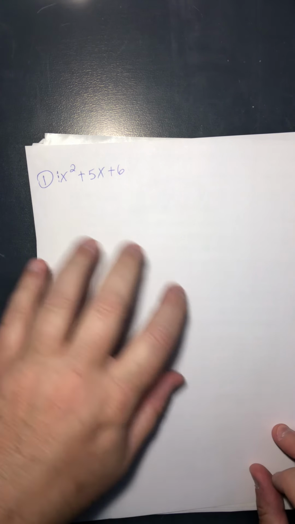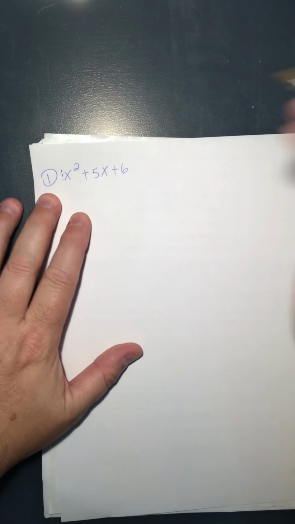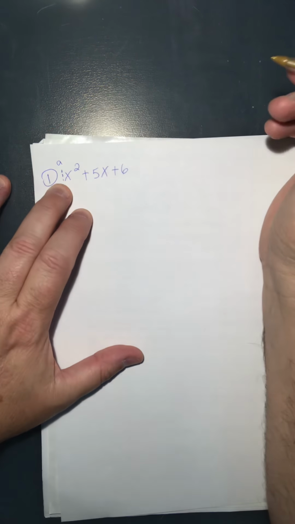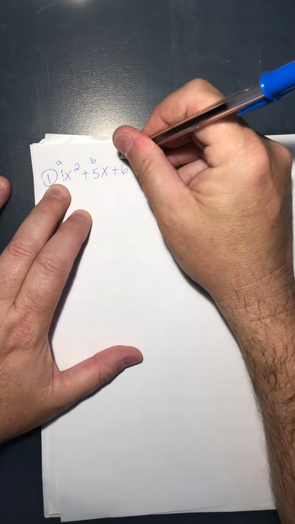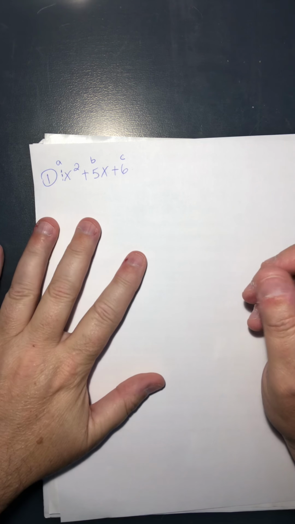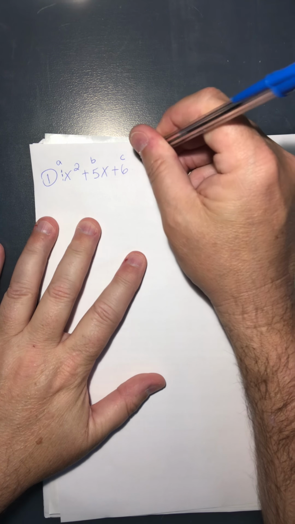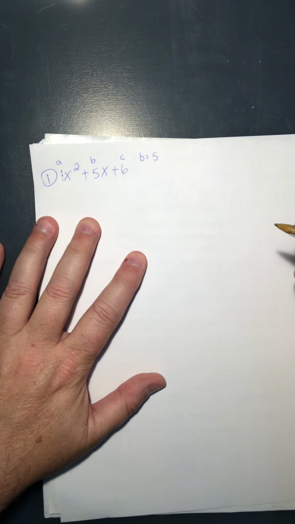So next we're going to do something that's called the A times C method. Stick with me and you'll eventually figure out when you really need to use A times C and when you don't. But for right now, we're going to use A times C on this one. Well, first of all, what is A times C? A is the number in front of the x squared. B is the number in front of the x, and C is the constant, the number without a variable. So I'm going to go ahead and up top say that my B equals 5, and you'll see why we're doing that in a second.